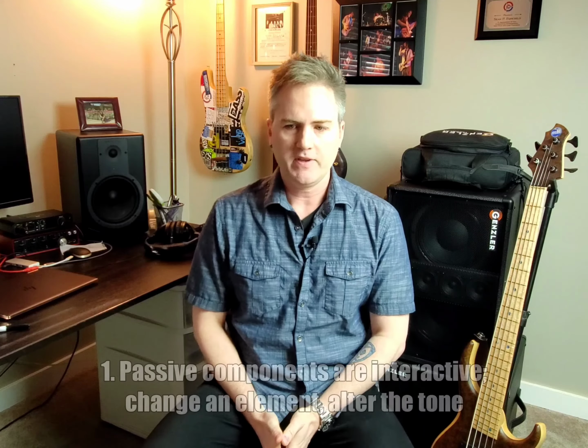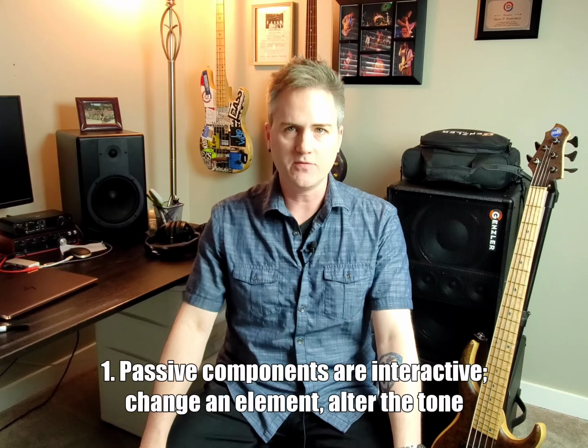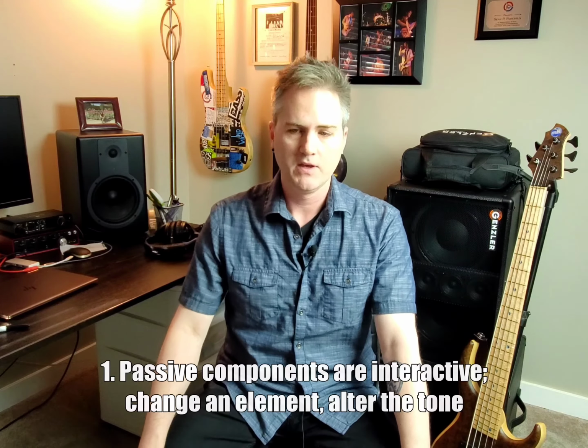Okay, more on point number one. So all components in a passive network, as I was talking about, are going to influence the way your instrument sounds. This is because there is no electronic circuitry buffering or separating, holding back one part of the signal chain or one part of the circuit from another. So your pickups have a certain DC resistance. They have a certain resonant peak. I won't go into too much detail there, but those influence how bright or how dark the pickups sound, and a lot of other characteristics as well.